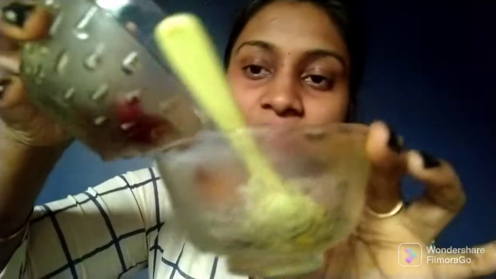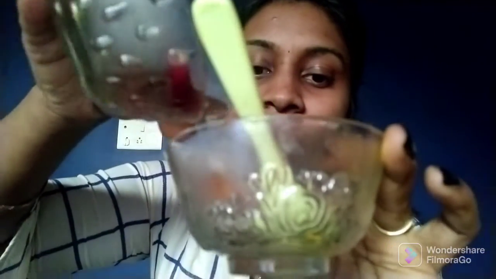I am using this sugar solution. Now I am adding the China rose here. What can you see here? Can you see any color? I hope you cannot see any color.